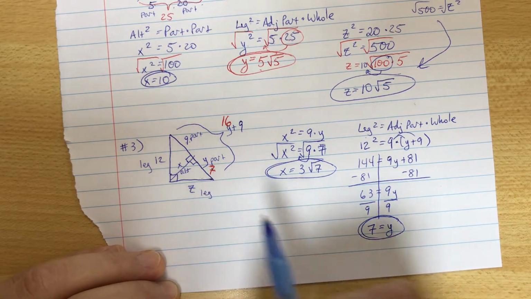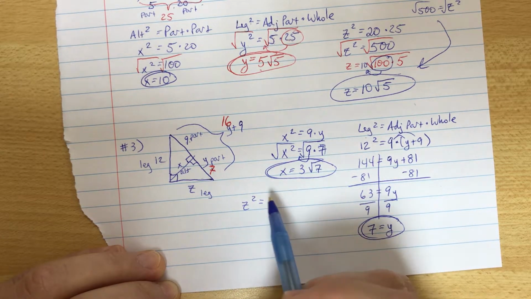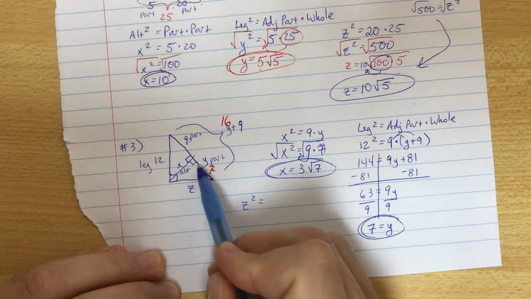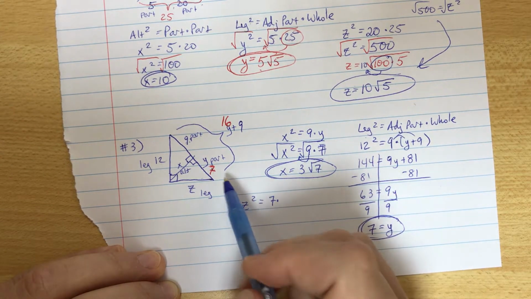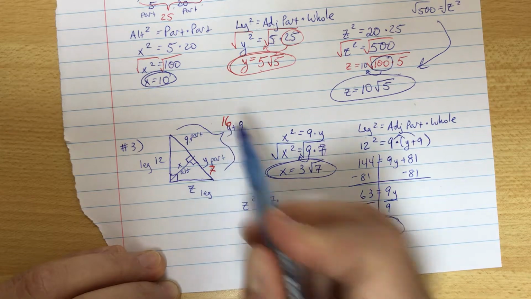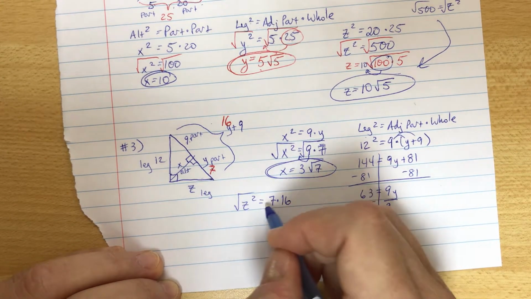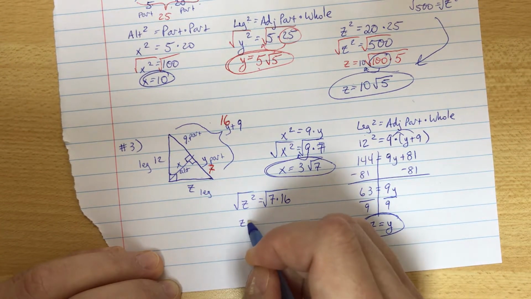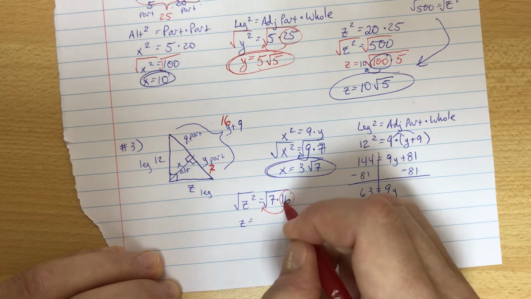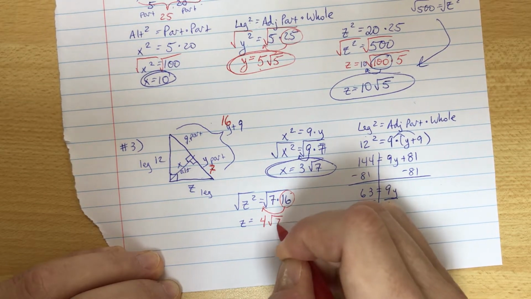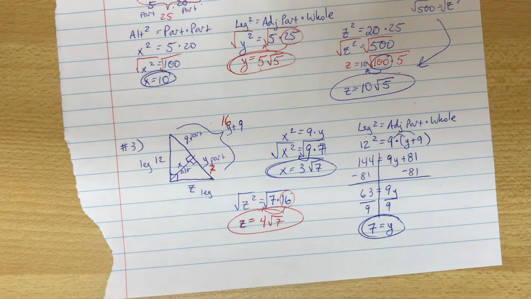Z. Z is a leg. Let's do leg squared equals the adjacent part. Now the part next to z is 7 times the whole thing. What's the whole hypotenuse? We found that to be 16. Again, you could multiply, but let's take the square root because 16 is perfect. I'm going to pull that out. That's 4 square root 7. And now the problem is done.